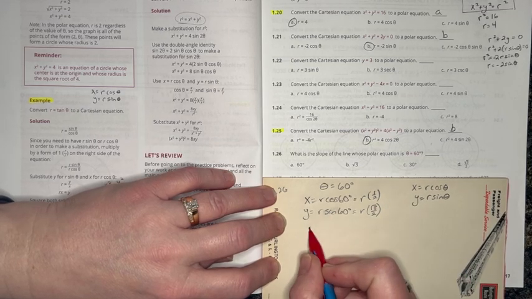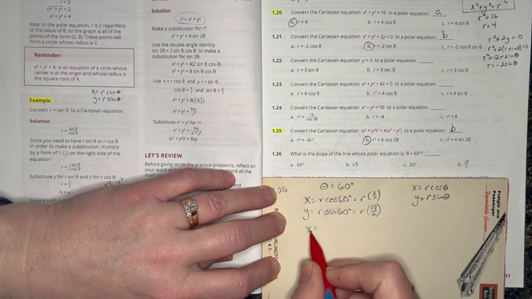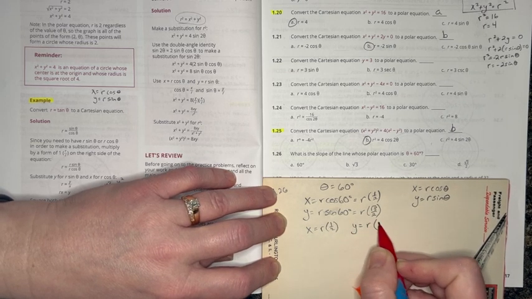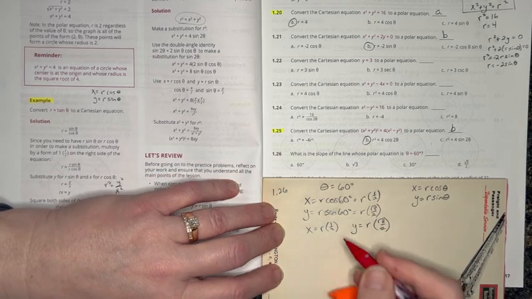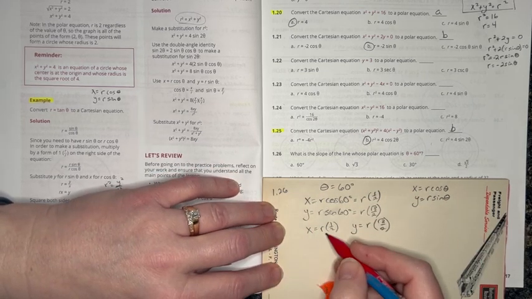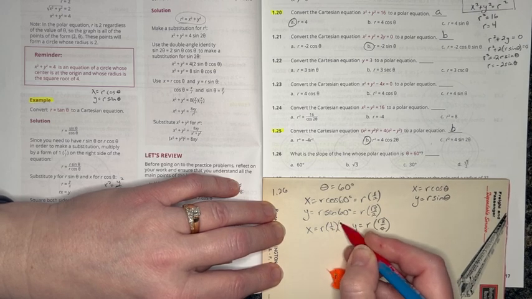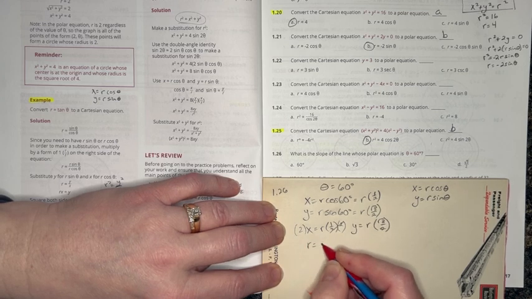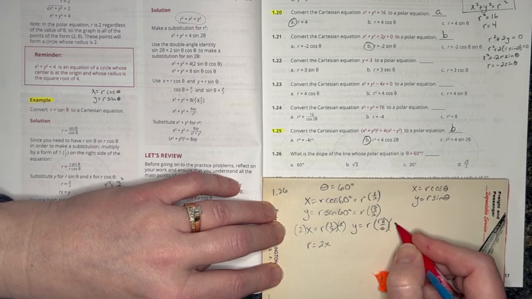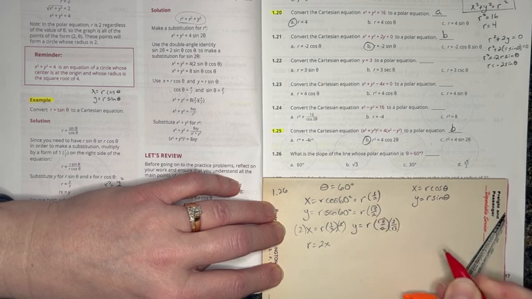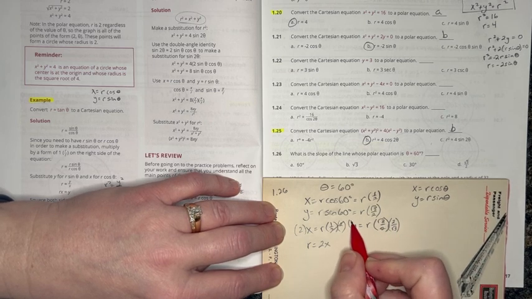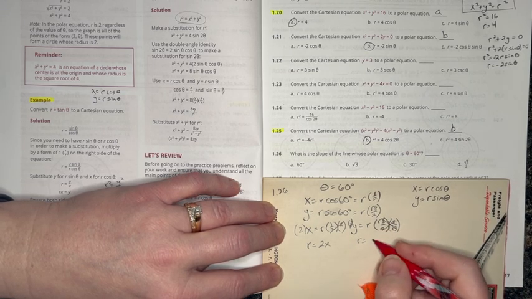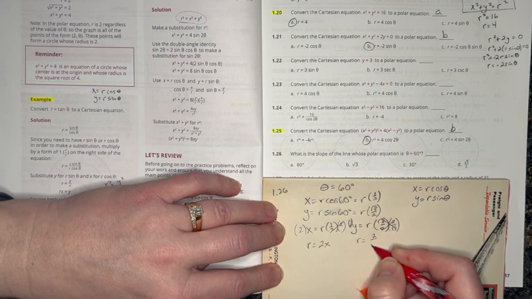All right, so I'm going to rewrite it because I kind of wrote this a little bit weird. So x is equal to r times 1/2, and y is equal to r times the square root of 3 over 2. Remember, we want to solve for r. So to solve for r, we're going to multiply by the reciprocal, or by 2 on both sides. These cancel. So r is equal to 2x. On this one, we're going to multiply by the reciprocal, 2 over the square root of 3. So r is equal to 2 over the square root of 3 y.